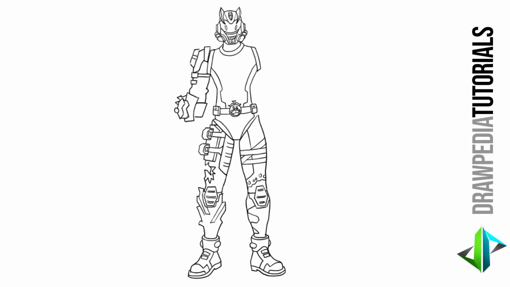Now along the side of his gauntlet, I'm going to trace the outline along the edge at this inner corner. And for the back part of the gauntlet, I'm going to draw a line across at the upper point right here and another one at the lower point. In between the two sets of lines, I'm going to draw a few lines downwards along that space right there.